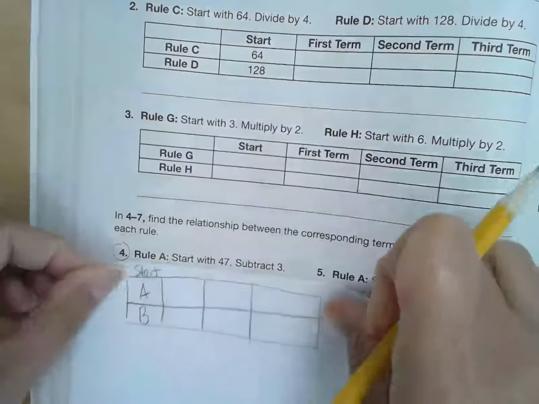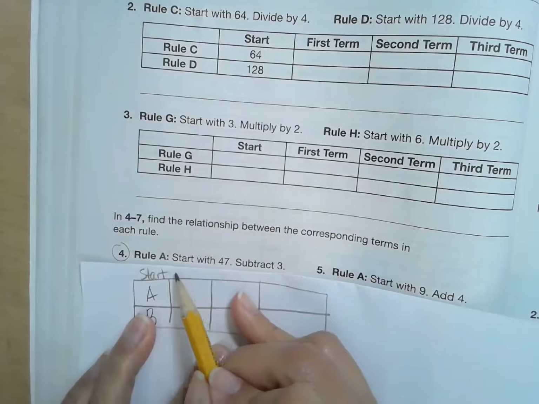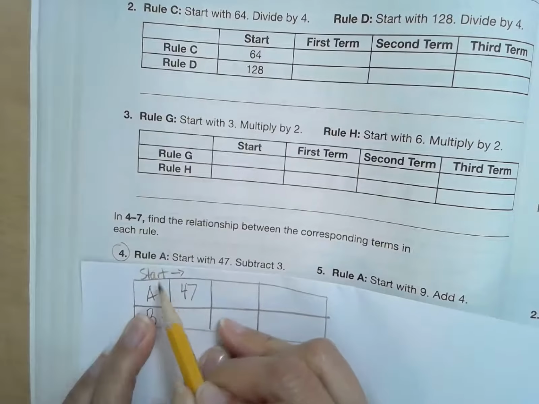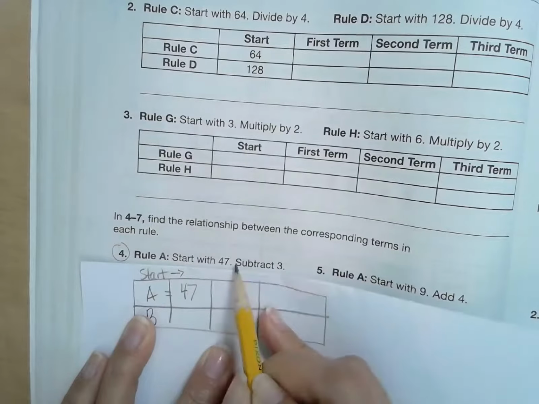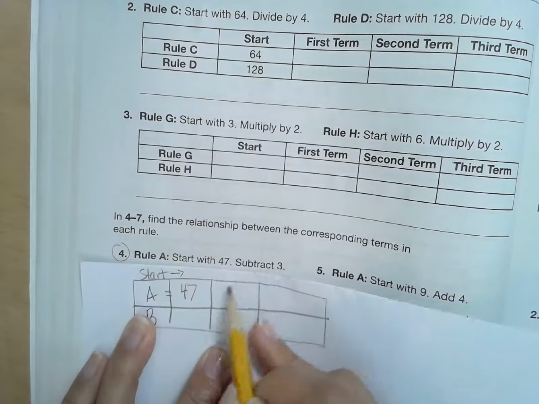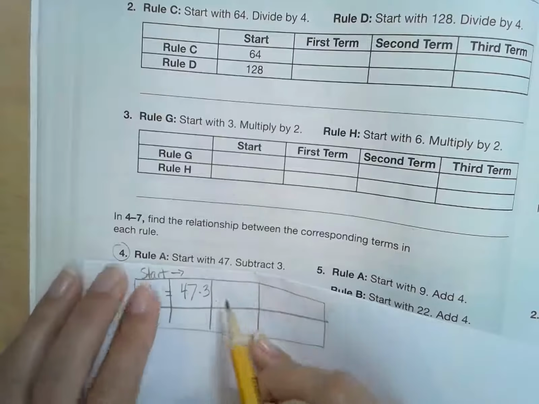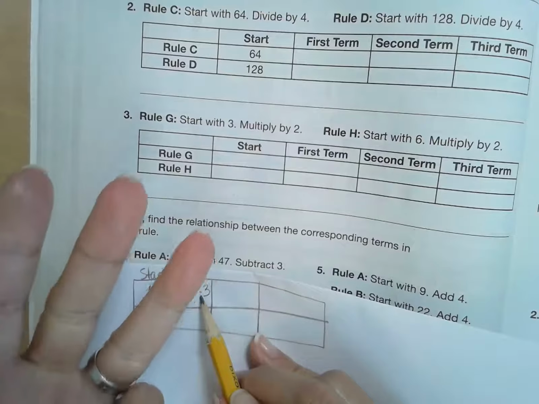Okay, so rule A says start with 47. Great. Oop, I should put the start here. So start with 47 for rule A. Now, after that, it says subtract 3. So I'm going to take 3 away from this number. So 47 minus 3. I'm going to use my finger. So from 47, 46, 45, 44.